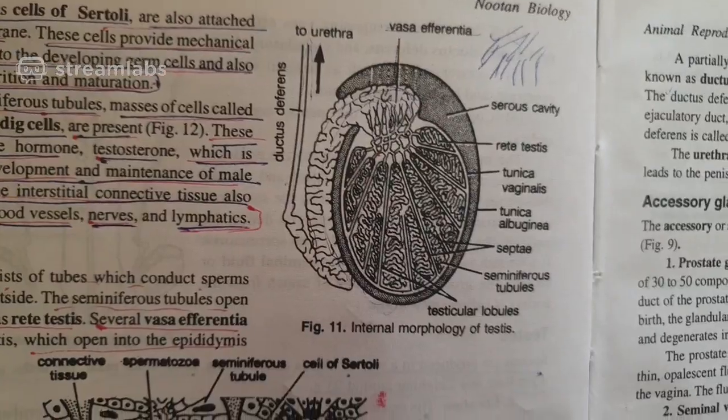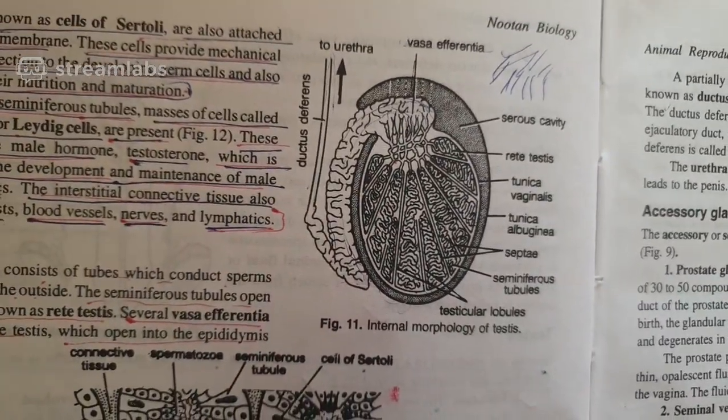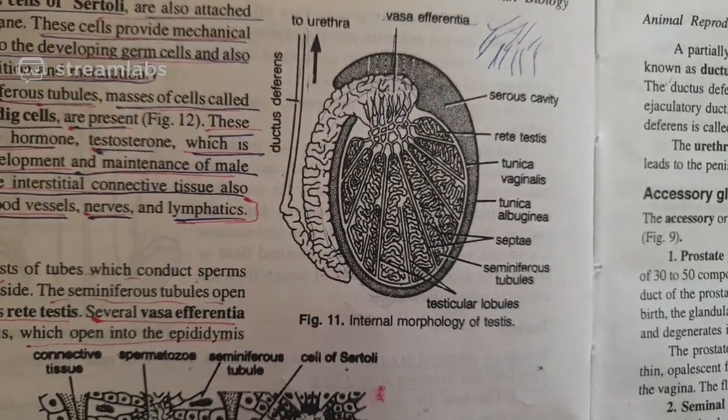Now let us go and understand a little bit of the details of the structure of the seminiferous tubule, what is present inside the seminiferous tubule, that is not there in the diagram. So I have to draw the diagram and make you understand what is there inside the seminiferous tubule. Okay, so let us try to understand what is there in the seminiferous tubule.